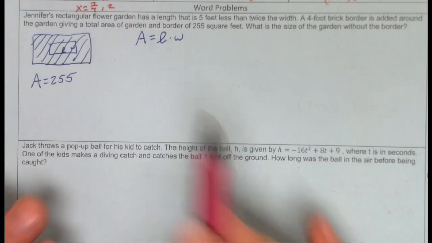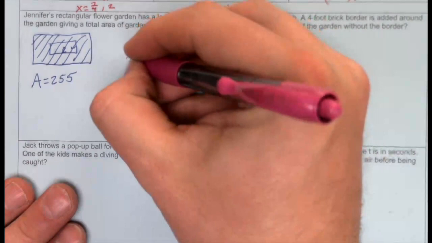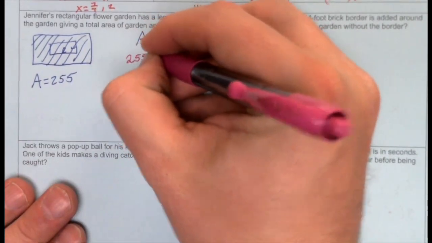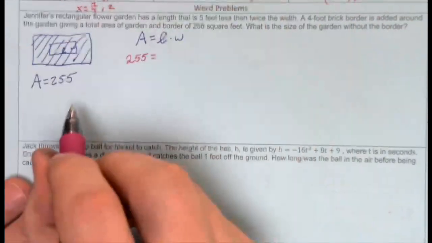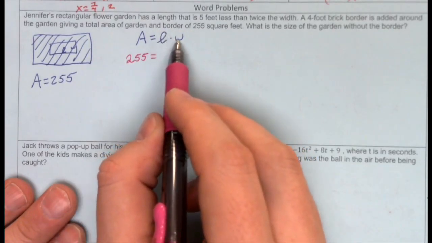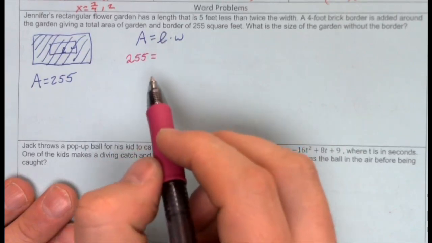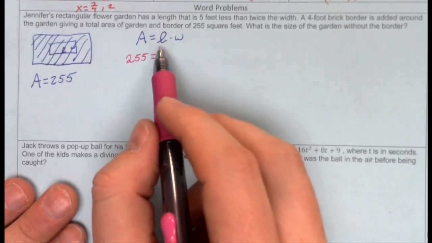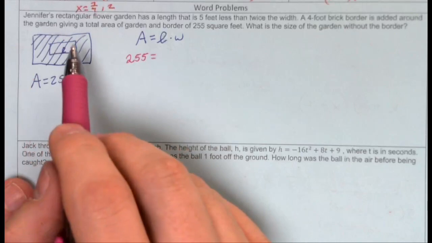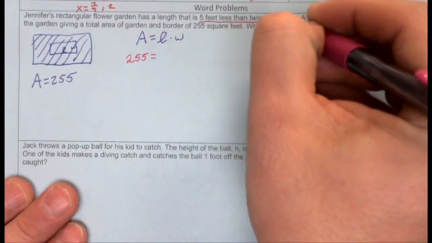That way we don't have to deal with all the different ones. We can get rid of A by making it 255. What we now need to do is get rid of one of these letters. That way we're only talking about W's or just talking about L's. So that's where all this information comes in, especially this right here.